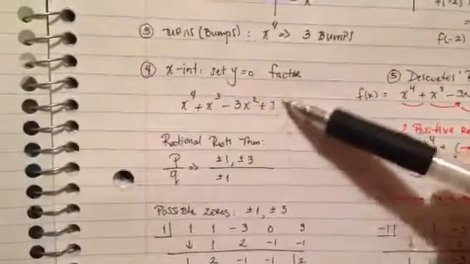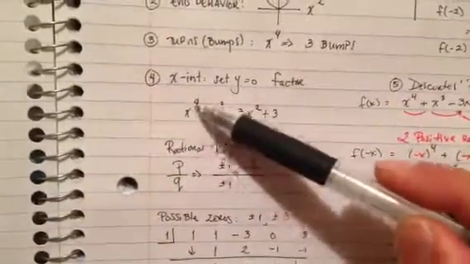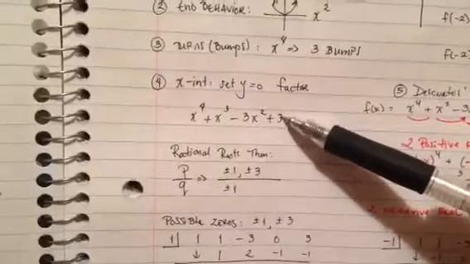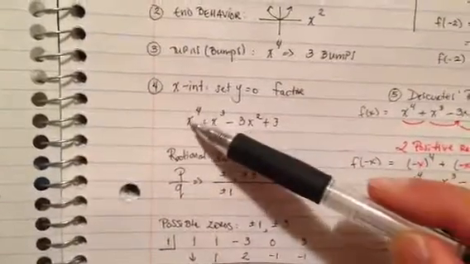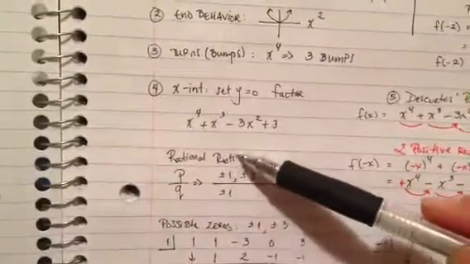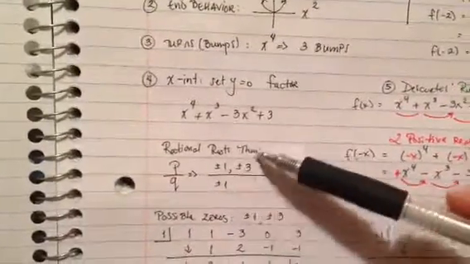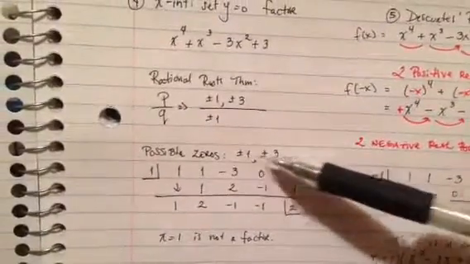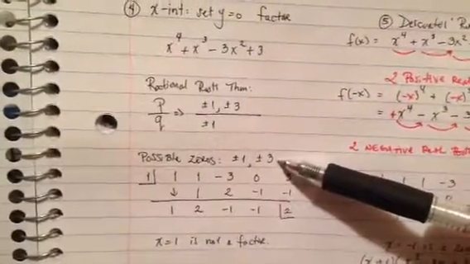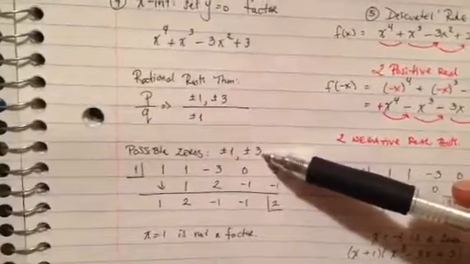Remember, this is your P. This is, guys, your Q. So factors of 3: 1 and 3, plus or minus. And then factors of this guy is 1. So 1 divided by 1, and 3 divided by 1. So the possible zeros are plus or minus 1 and 3. So there's 4 possibilities. And what do we do?